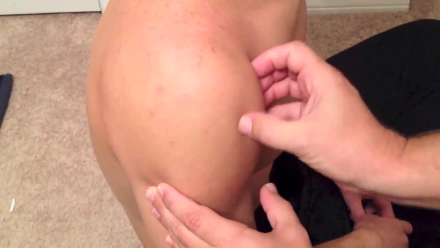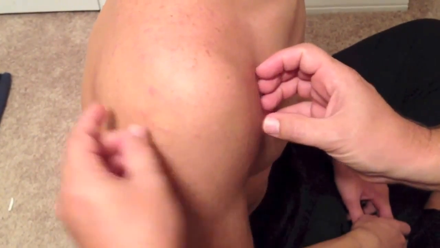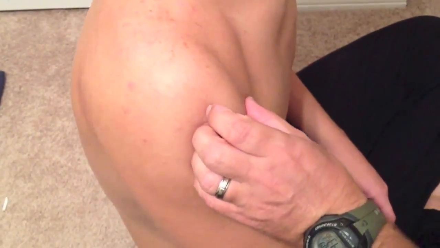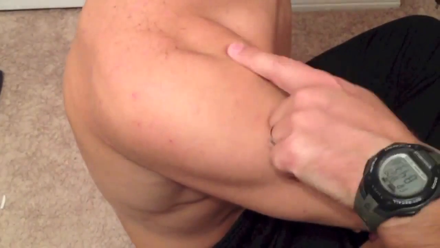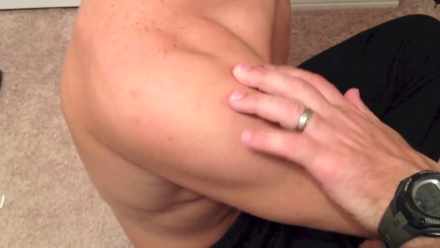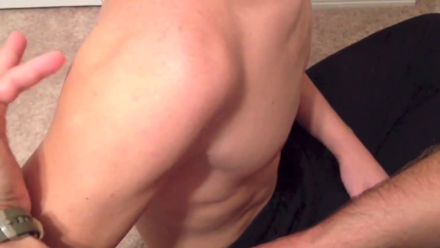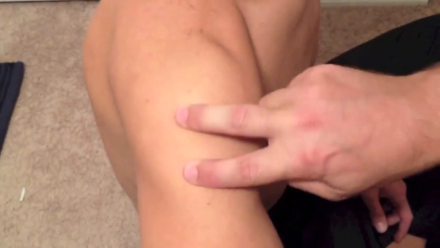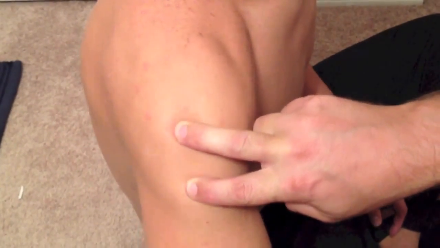So, the deltoid also has three different heads. It has an anterior, a lateral, and a posterior head. So the anterior head allows it to flex the shoulder. You can see the anterior head of the deltoid right here. Okay, posterior head helps extend the shoulder. You can see the posterior head right here. It also helps abduct the shoulder, which is your lateral head right here.